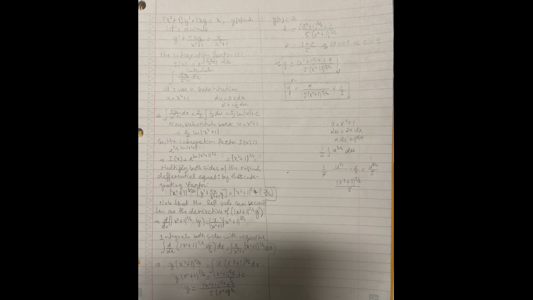And when I simplify, that should just give me (x squared plus 1) exponent 5/2. So later on, you're going to see that I changed the absolute value around x squared plus 1 for parentheses. It's just because x squared plus 1 is always positive, so it will not be a problem. So multiply both sides of the original differential equation by the integrating factor.